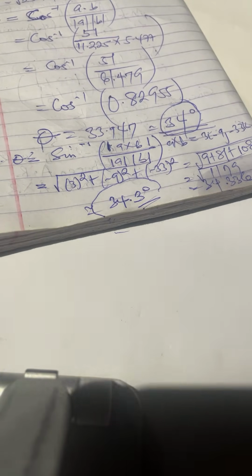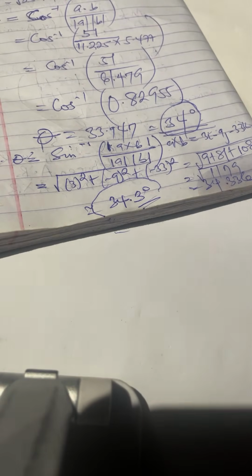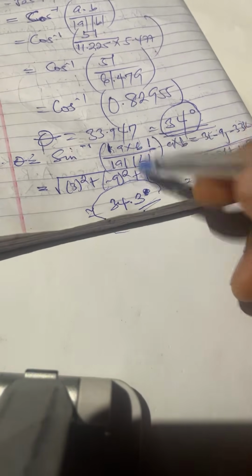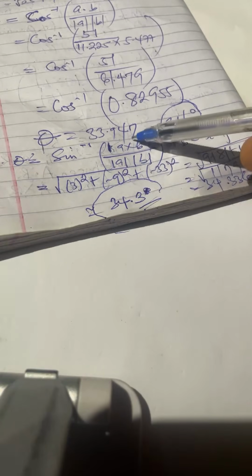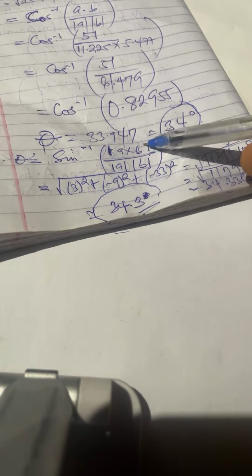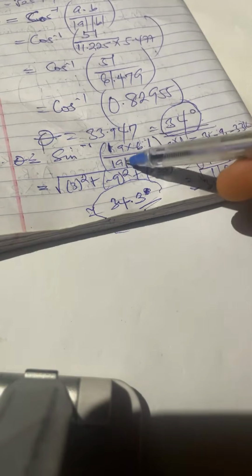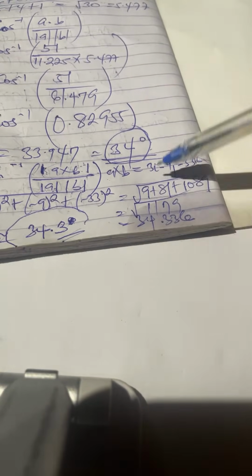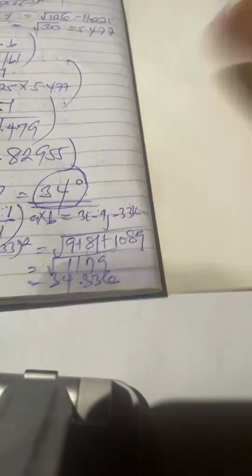Now someone is saying, I thought we had already gotten magnitude of A. So hold on, let's cross-check what we did. This 34.3, this is our A cross B. We have not divided it by our magnitude A and magnitude B, which we have already gotten before. So when we got the square root of this, it gave us 34.3. So what do we say?